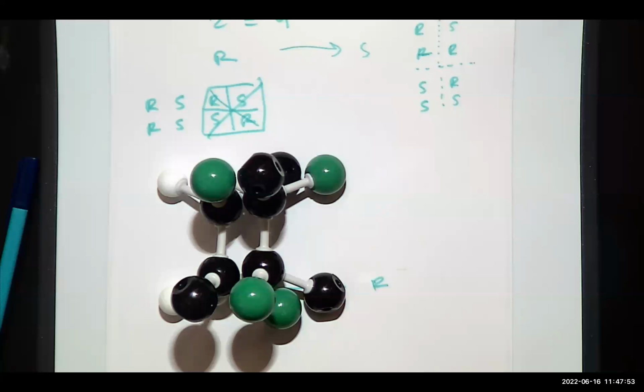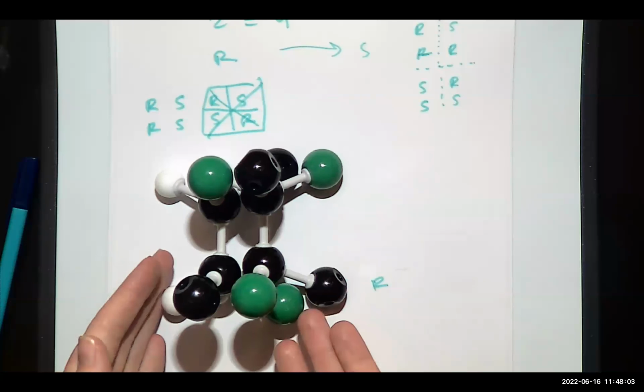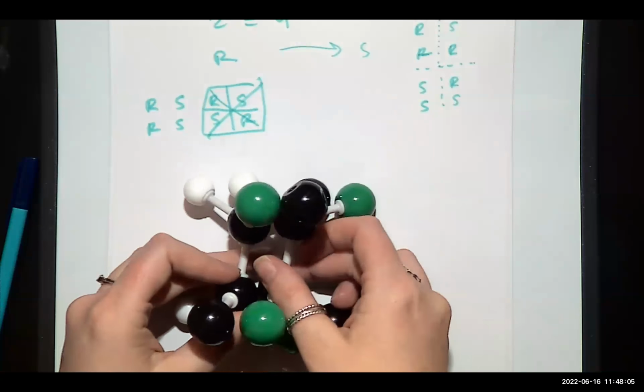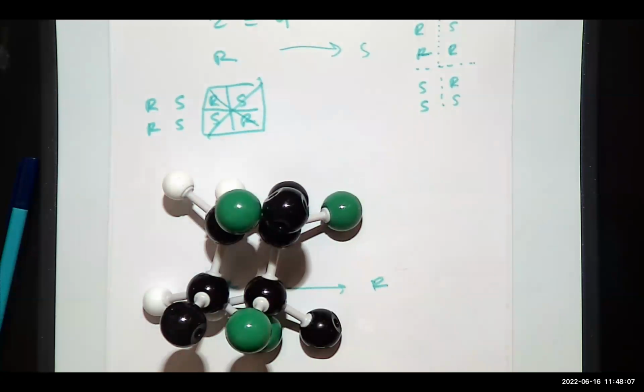And a way you can check to make sure there's a plane of symmetry down the middle is you can assign R and S configuration, and if one is R and the other one's S, then they are reflecting each other. You can visually rotate the molecule to see if the plane of symmetry exists. Those are the two big ones. Either you can rotate it or you can assign R and S configuration.